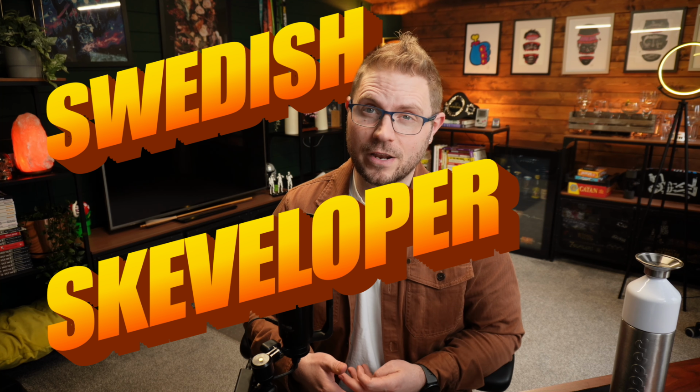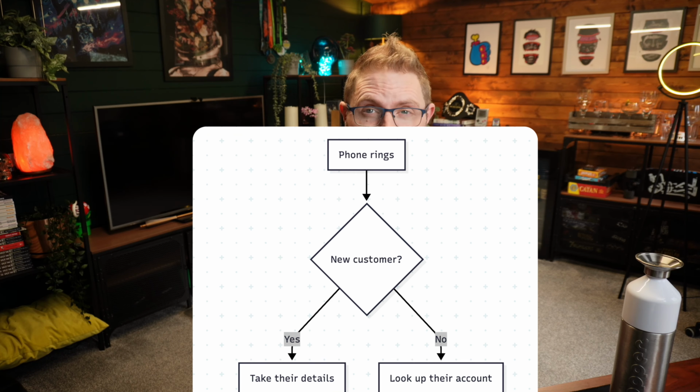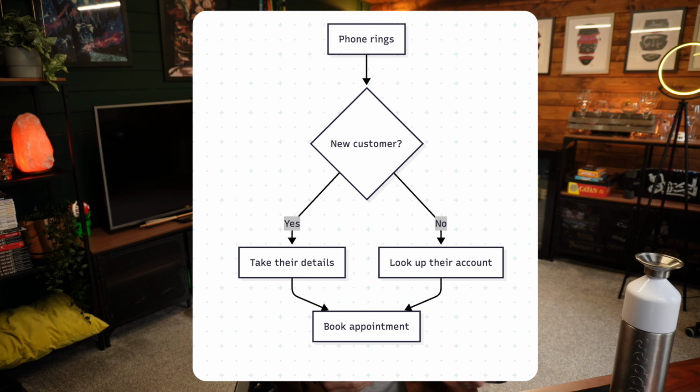Mermaid is a text-based diagramming language invented by Swedish developer Knut Svedqvist. You write it in plain text, just words, arrows, and brackets, and it renders as a flowchart, or a sequence diagram, or a state diagram, whatever you need. Here's a tiny example, 5 lines of text, and you get a clean flowchart with boxes, decisions, and arrows. You can write this in any text editor. It renders in VS Code, on GitHub, in Notion, and there's a free live editor at mermaid.live where you paste it in and see the diagram instantly.